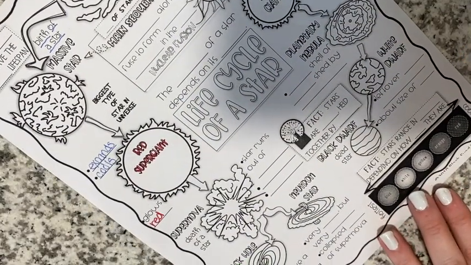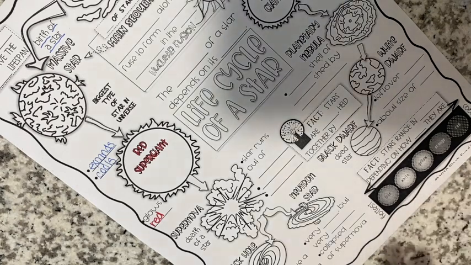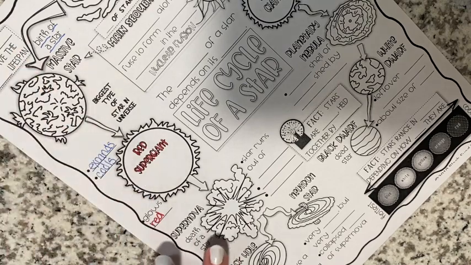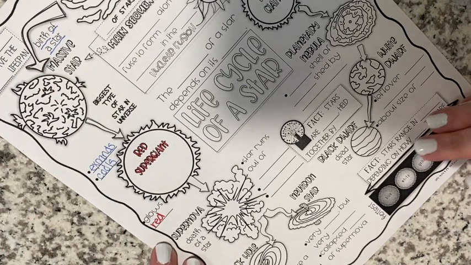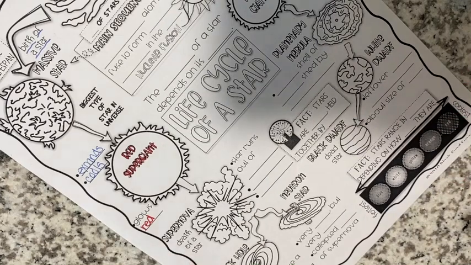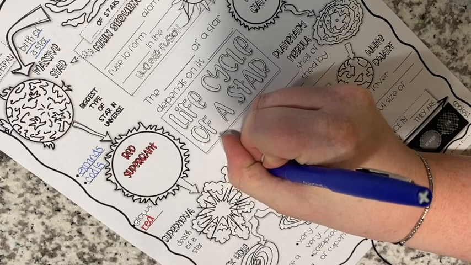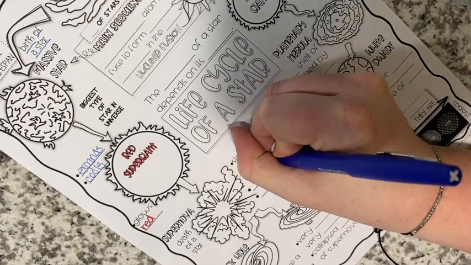This red supergiant eventually ends in a supernova, and a supernova is the death of a giant star. This occurs when a star has run out of energy and it collapses and explodes.